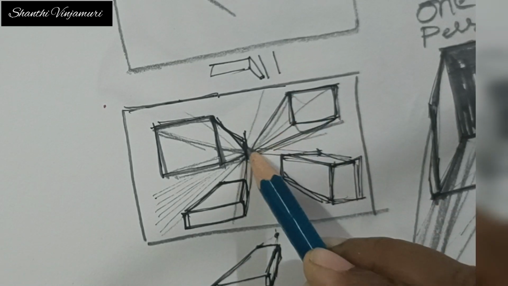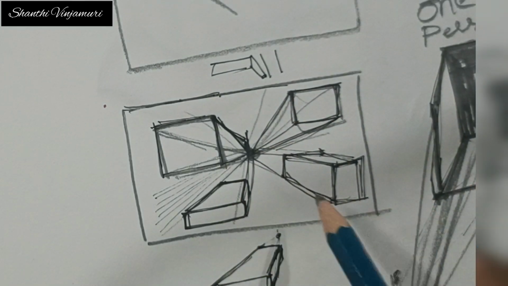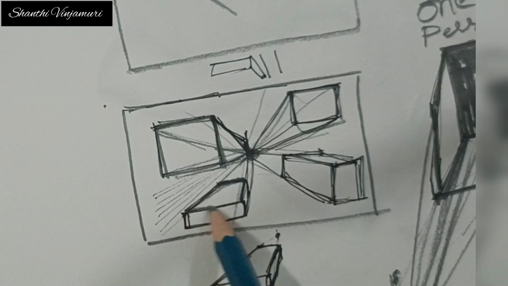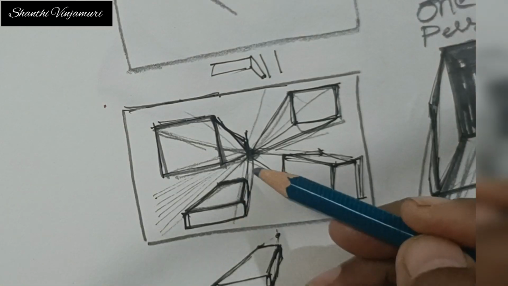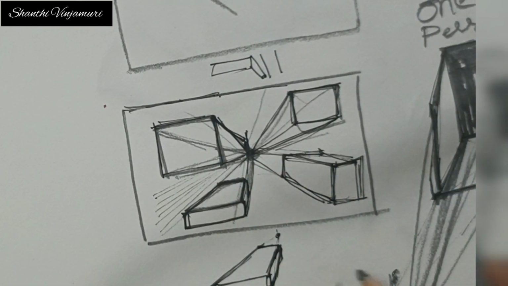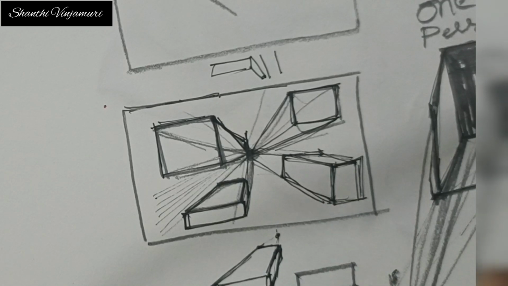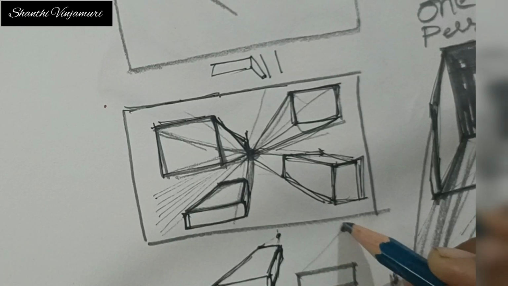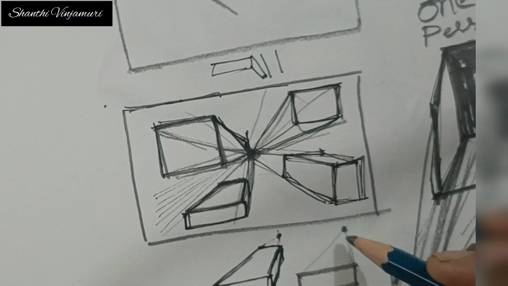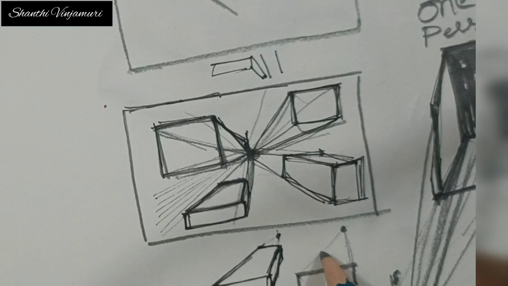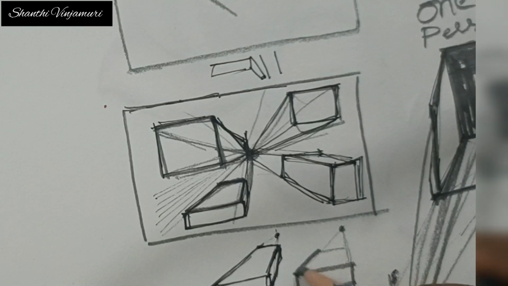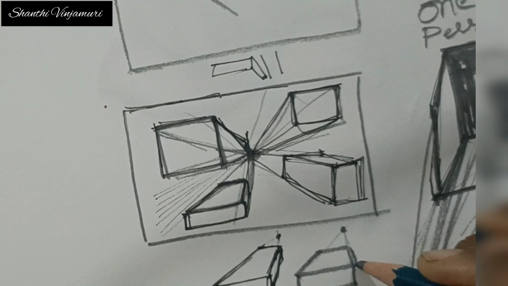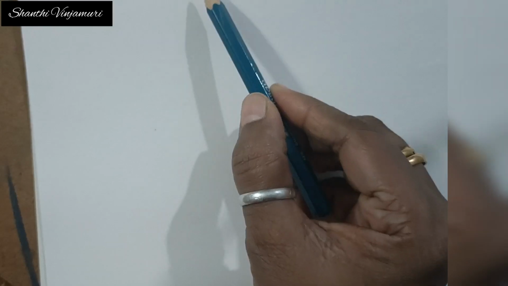The vanishing point can be anywhere. These lines will all get connected to the vanishing point. These are the parallel lines you're going to put. So the simple way: my rectangle, my vanishing point is here. So my lines will go and join there. This will cut here. The line will come like this.